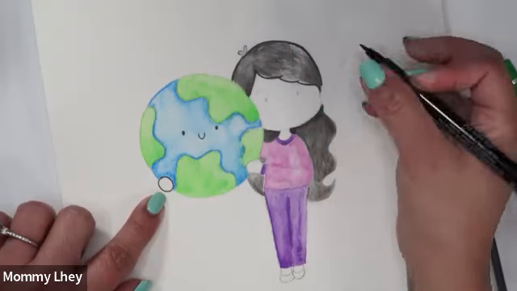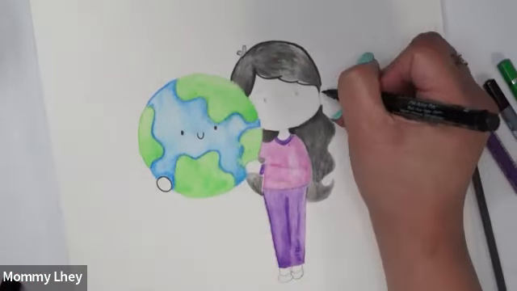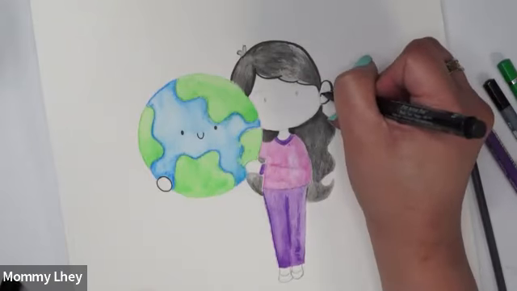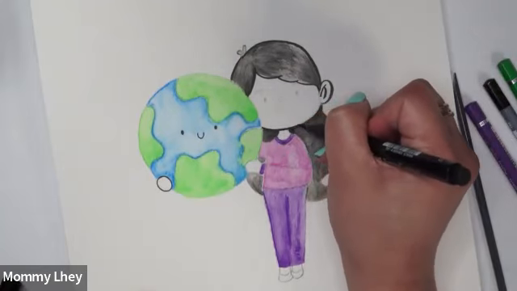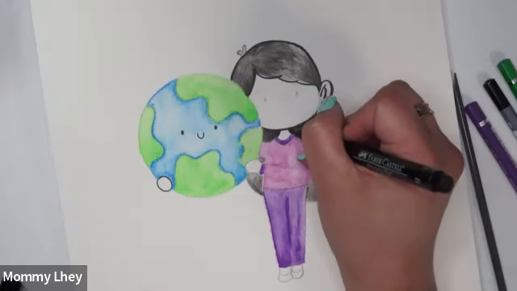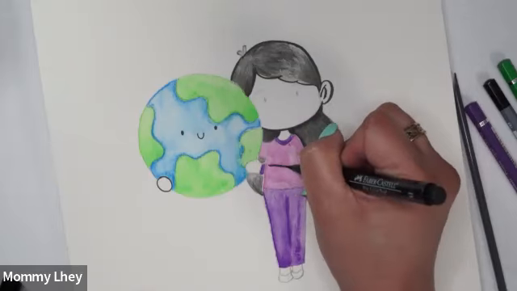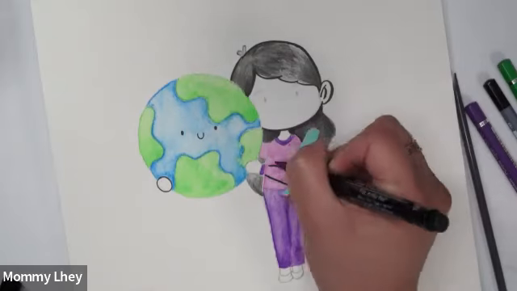Now, this one is my favorite because it truly does give me that comic look. See how I can add some thin and then thick lines like that. Just like that.